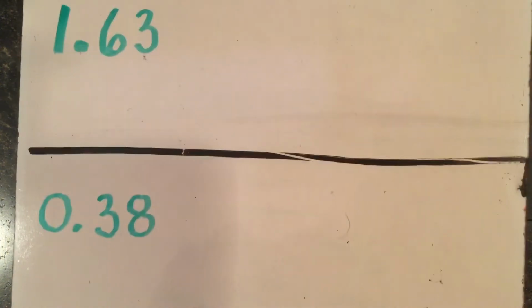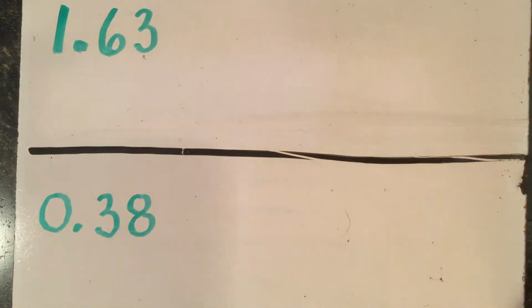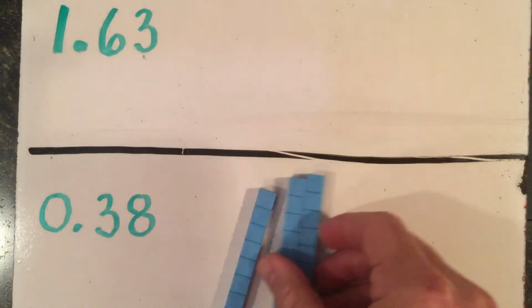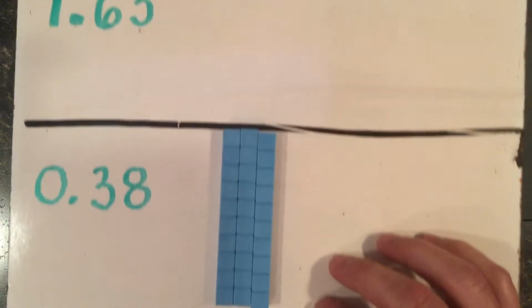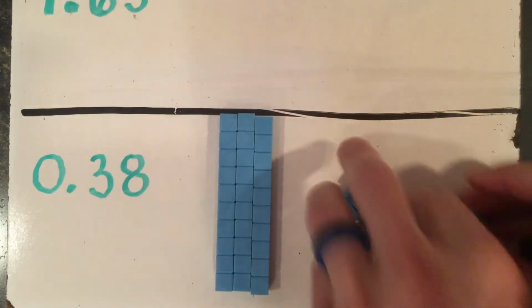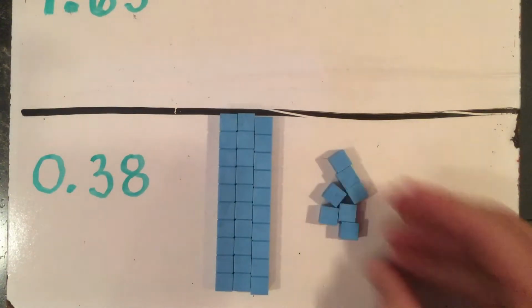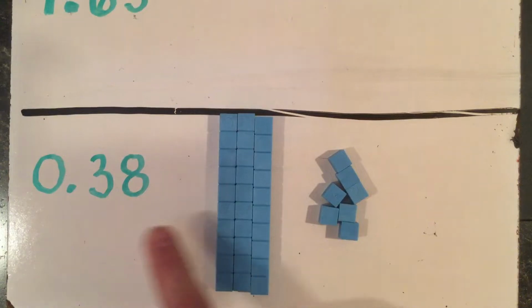Here's another one real quick. 0.38 would be, again, that's 3/10. 3 in the tenths place represents those 30 hundredths, and then 8 more hundredths. That would be 38 hundredths, 0.38.